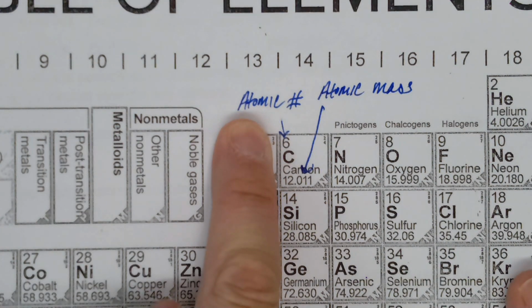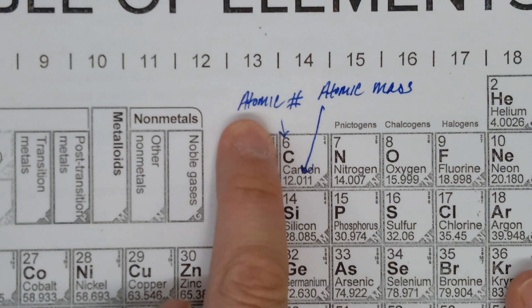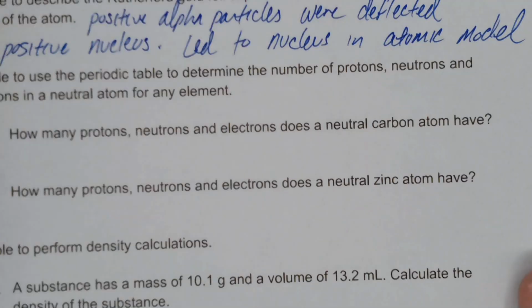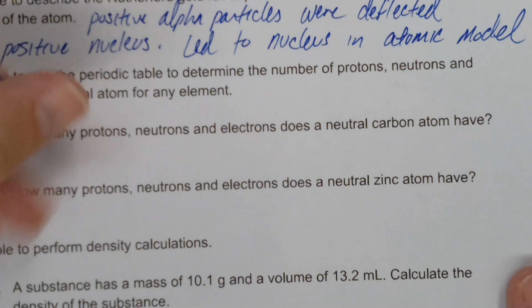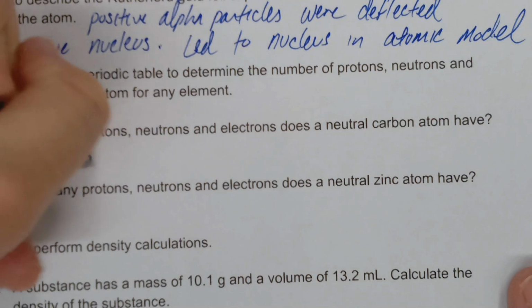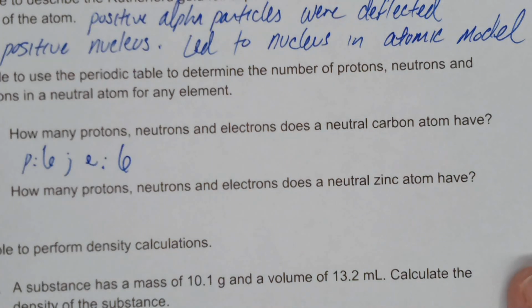The atomic number tells us how many protons and how many electrons a neutral atom of that element has. So carbon has 6 protons and 6 electrons. So we can go over here and write that right here. So how many protons? 6. How many electrons? 6.